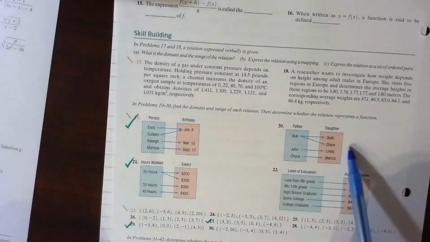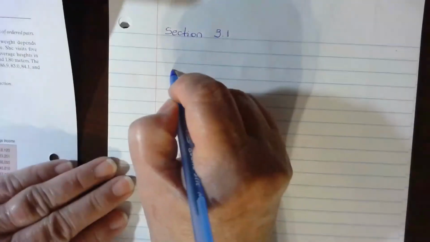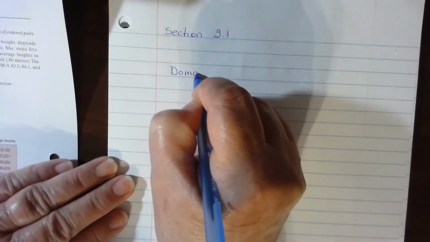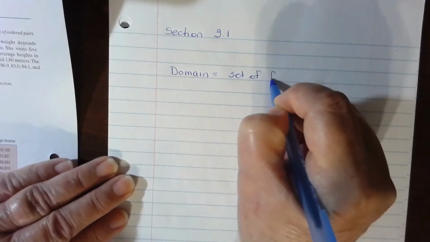Well, I didn't talk about the domain and range, so let me talk about that first. The domain is the set of first values.